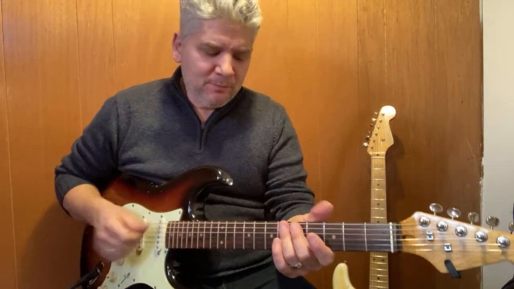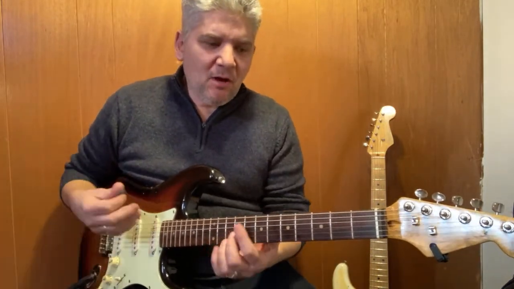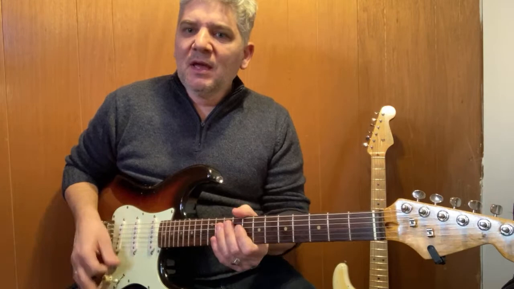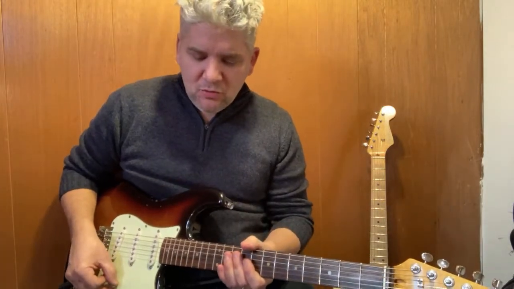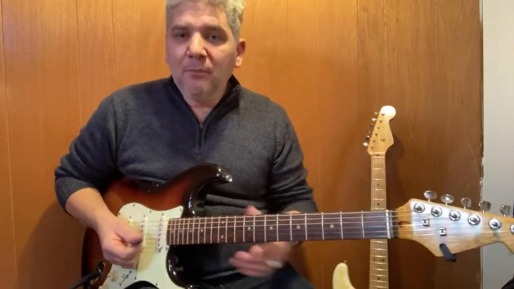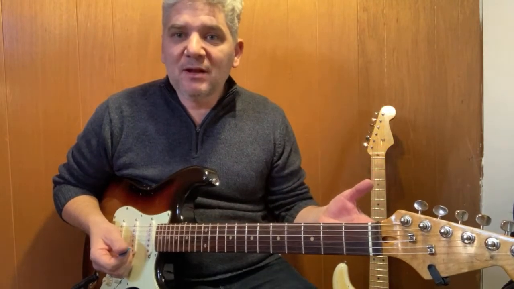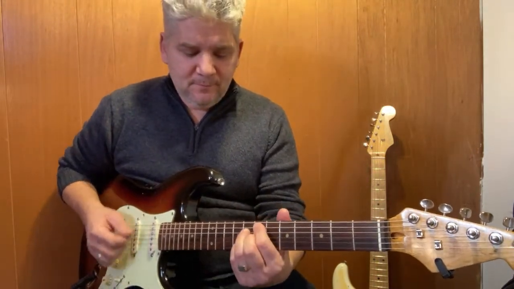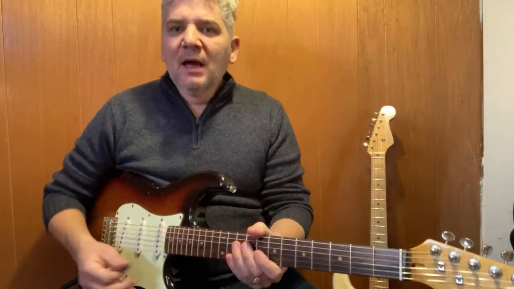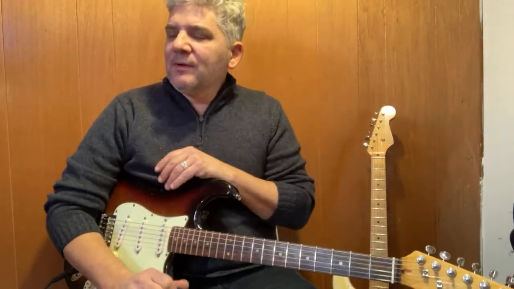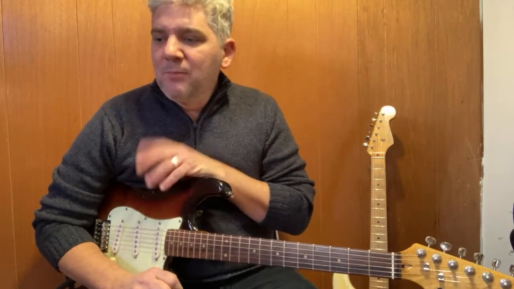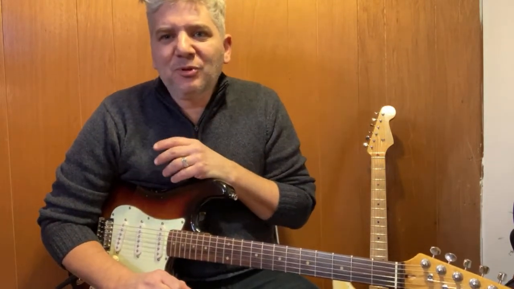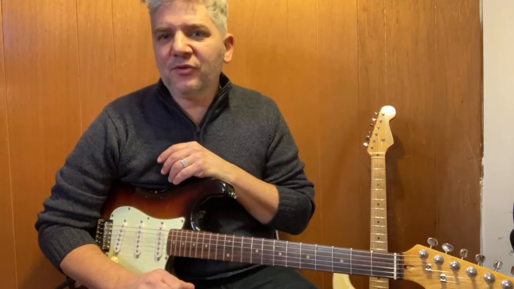Because remember, the basic concept of blues is, let's say you play over a 12 bar blues in the key of C. The traditional concept of blues playing is just to stay in one position of the pentatonic scale.